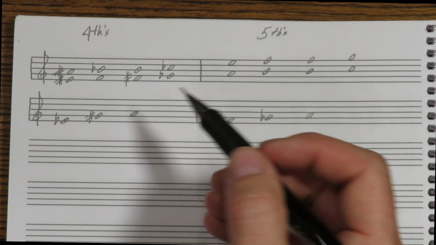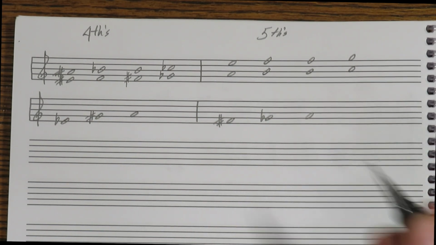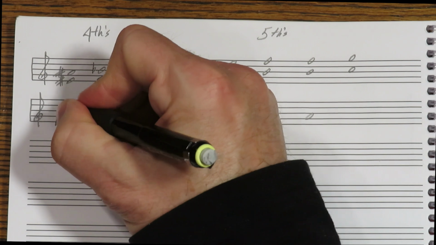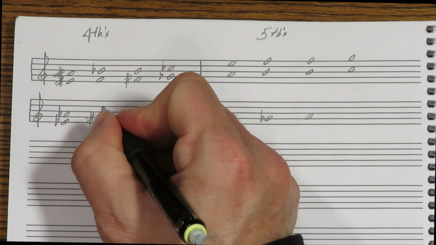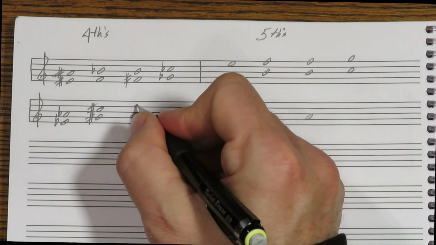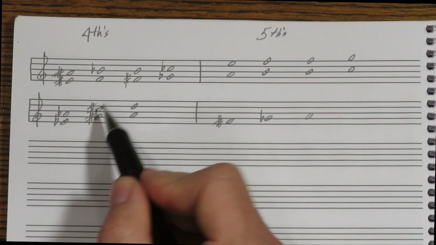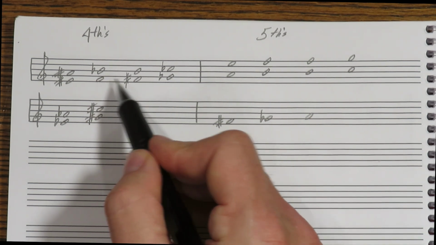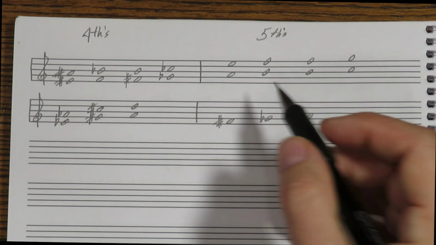So if we see a note and it's not some kind of F, if it starts with a flat, we go up a fourth and it stays flat. Okay? If it starts with a sharp, go up a fourth and it stays sharp. And here we are, natural to natural. So flat to flat, sharp to sharp, natural to natural, unless you're on some kind of F, F natural or F sharp.